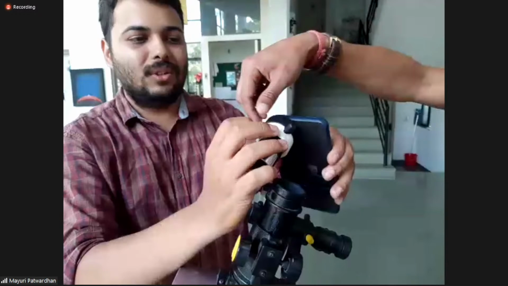So you can see the view from the telescope. Just a second. Now I will spotlight Tushar's view from the telescope. You can see this is a slightly unfocused view. Now we are going to try and focus the image. We are looking out of the window, and we will probably see some trees or maybe a building.